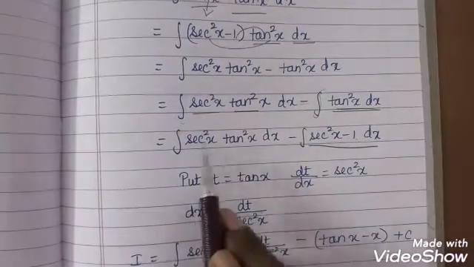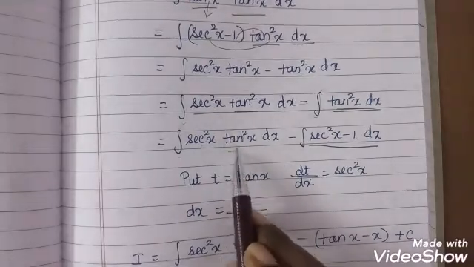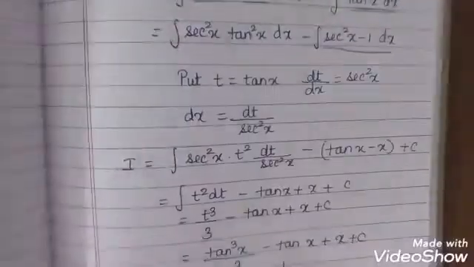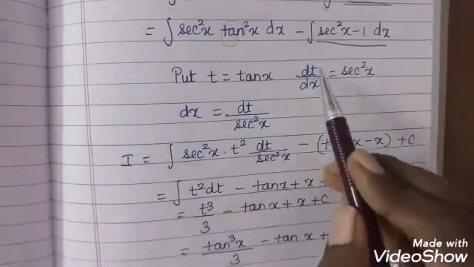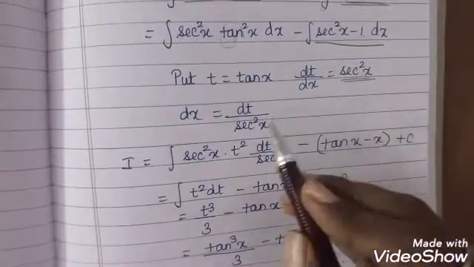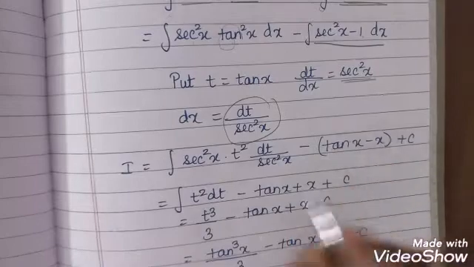But here I need to know how to integrate the first part. So what is the possibility here? The differentiation of tan will give you secant squared. So we'll just do it like that. Put t is equal to tan x. When I put t is equal to tan x, you will get dt by dx is equal to secant squared x. So dx is equal to dt divided by secant squared x.